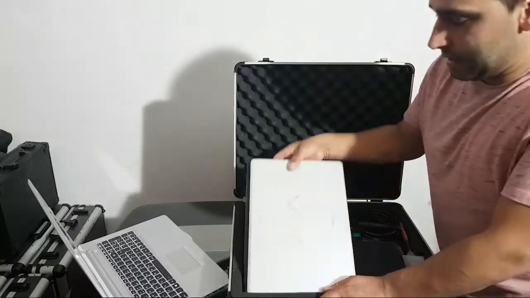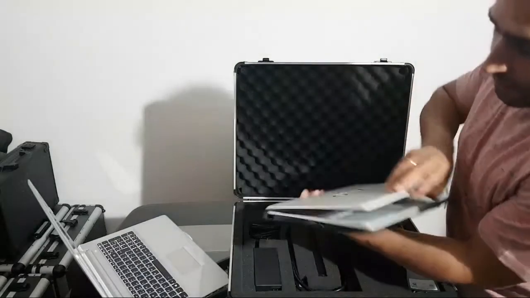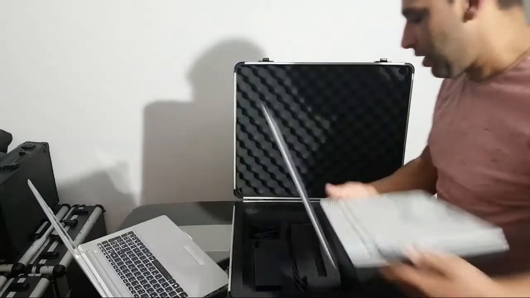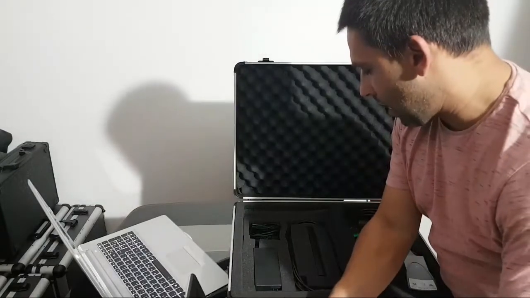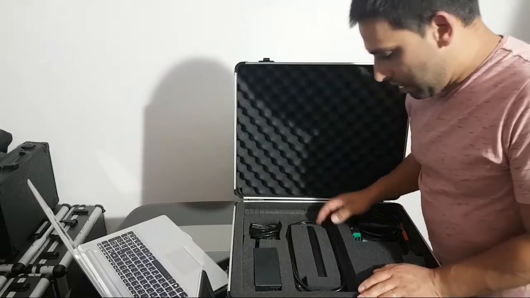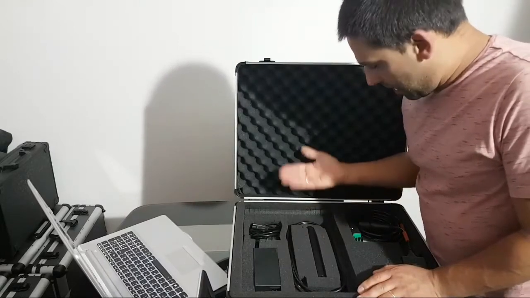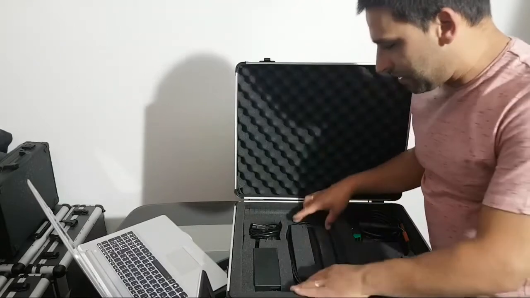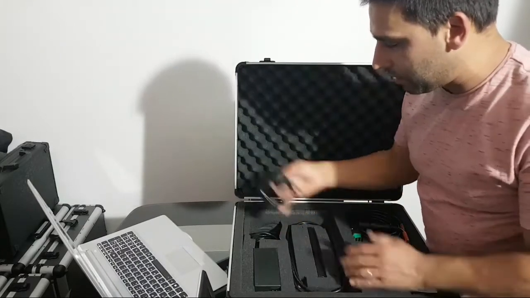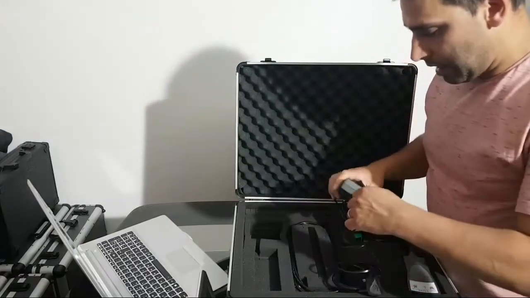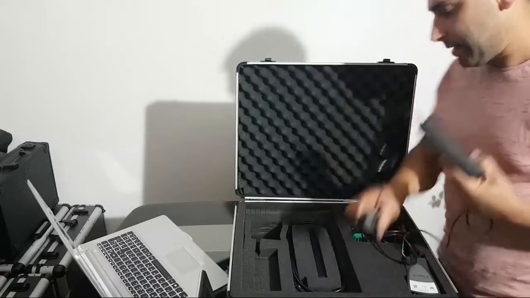So I will quickly turn it on. I don't know once again if I'm gonna have battery on this. As I thought, there's no battery. So underneath here, I'll plug it in quickly for you to see. In here we have an extra battery, but it's not very good anyway. We have the USB cable and the charger. I'll plug it in quickly for you to have a quick look.